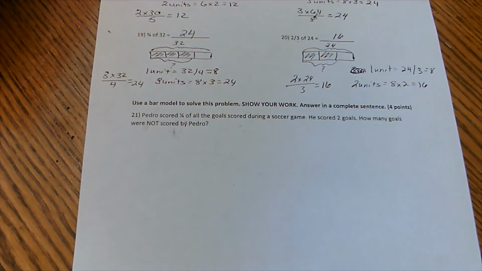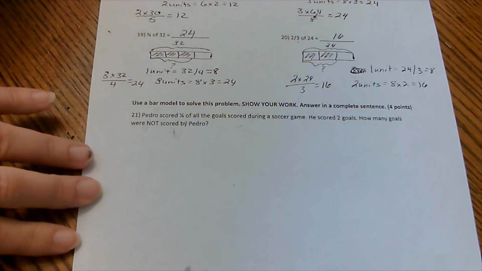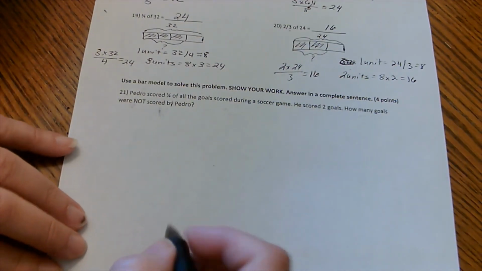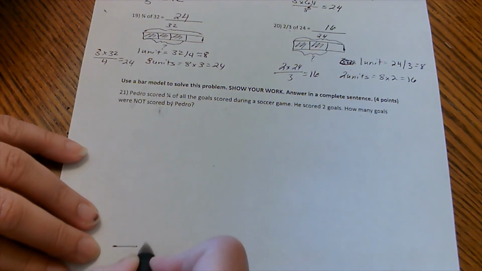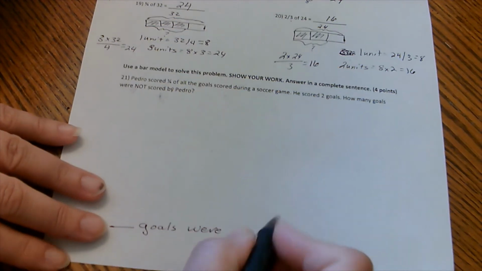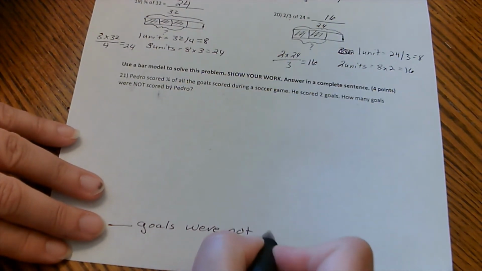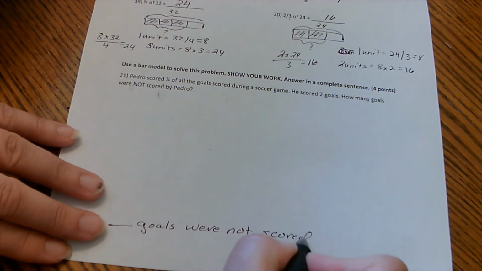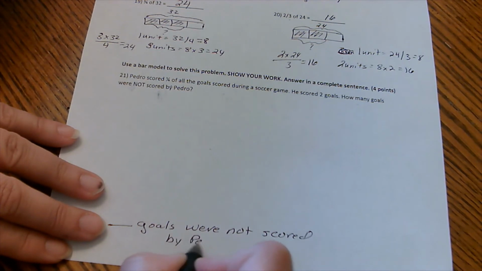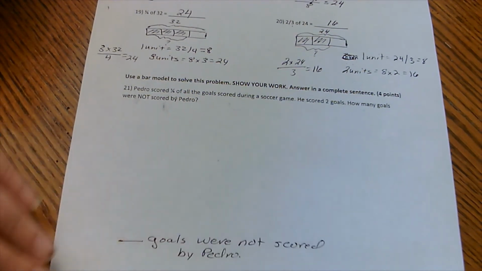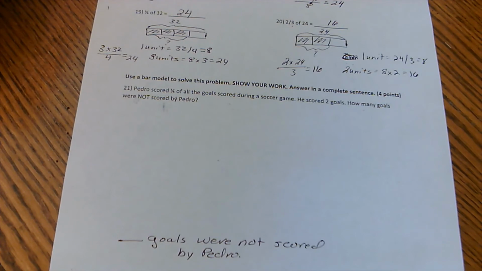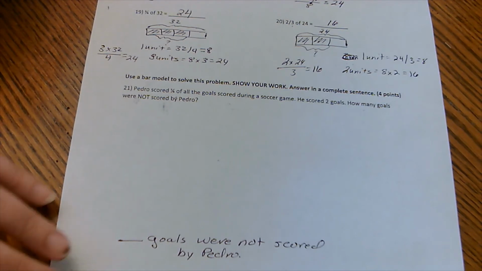Pedro scored 1/4 of all the goals scored during a soccer game. He scored 2 goals. How many goals were not scored by Pedro? First thing that you do is you say blank goals were not scored by Pedro. Okay, it's the first thing we're finding.